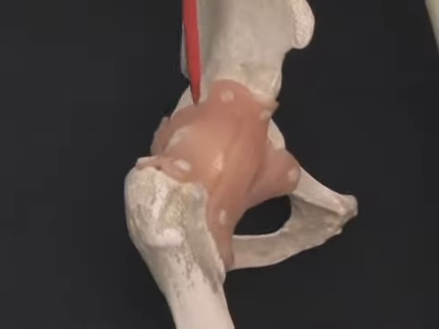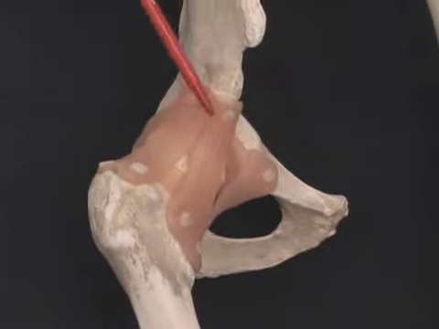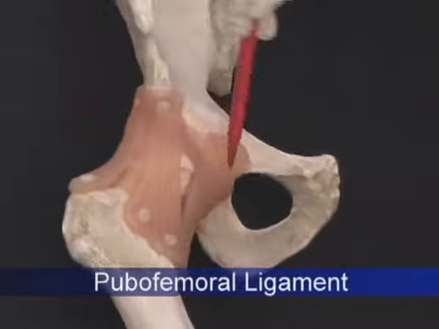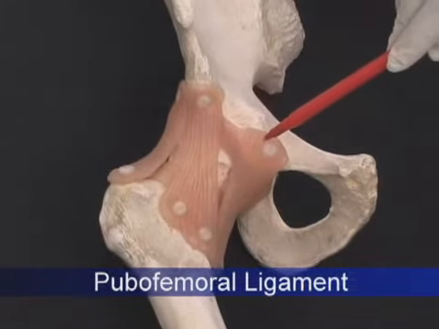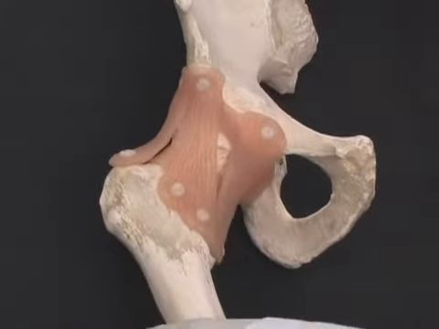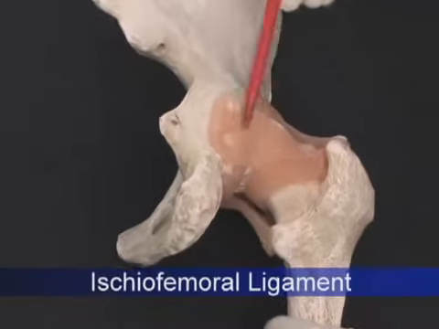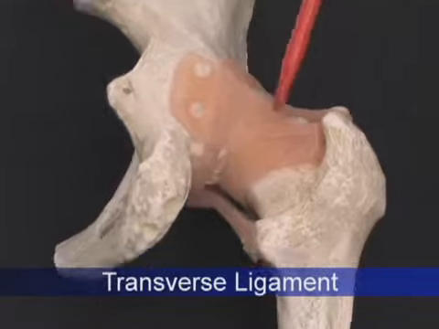On the anterior side, we can see this joint is supported by the iliofemoral ligament and the pubofemoral ligament. On the posterior side, we can see the ischiofemoral ligament, and this is the transverse ligament.